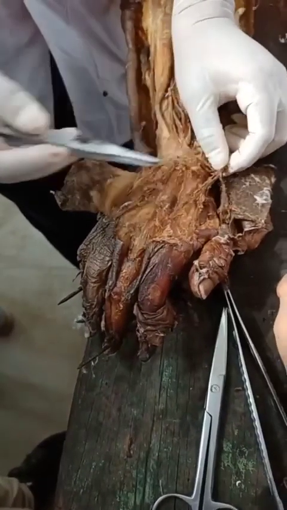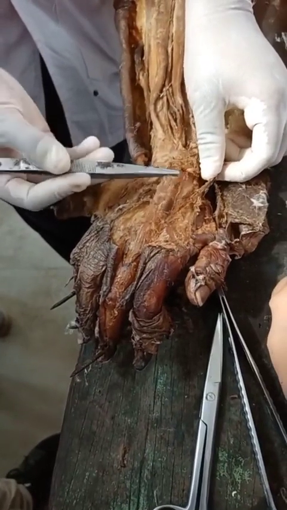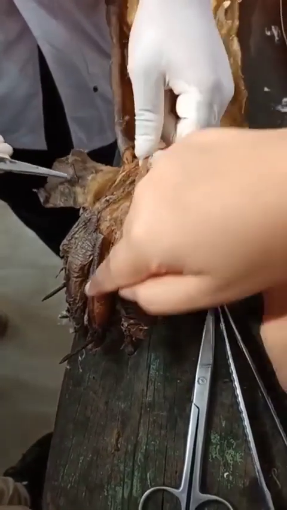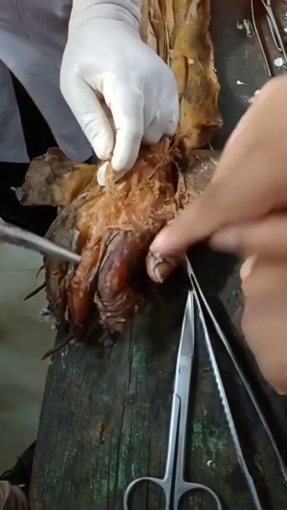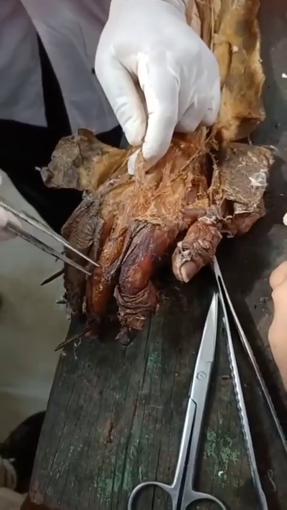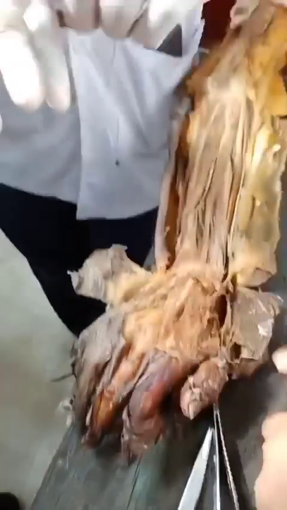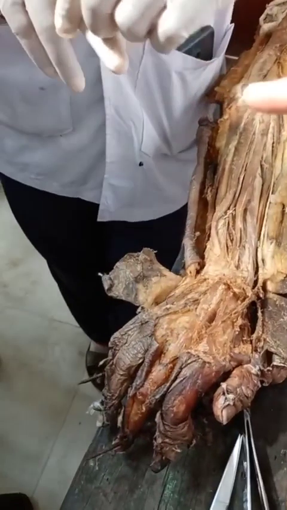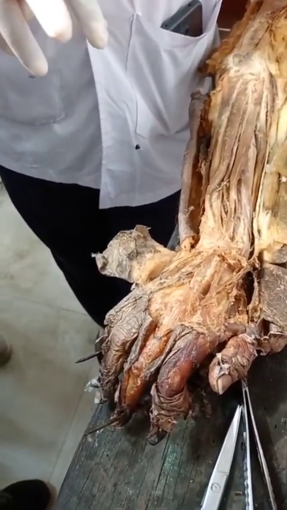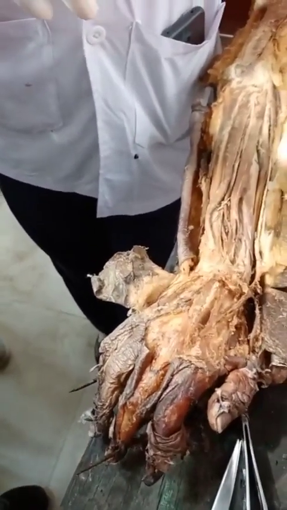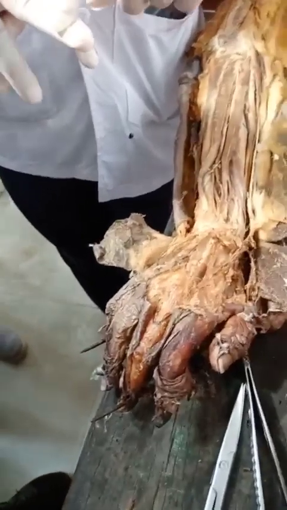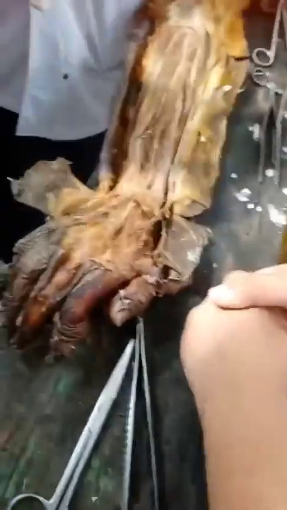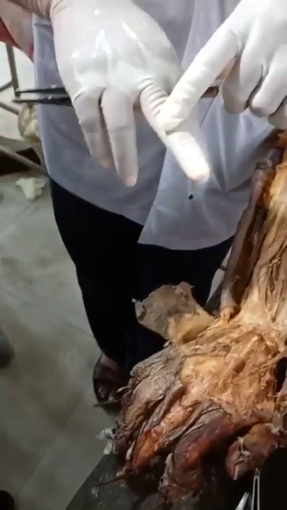Okay. These are the slips of the extensor digitorum. Where is the insertion of the extensor digitorum? The slips of the extensor digitorum from the distal part of the dorsal digital expansion, they are arising as 3 slips. 2 slips are going to be rejoined together and attached to the terminal phalanx, and the median slip is going to be attached to the middle phalanx.